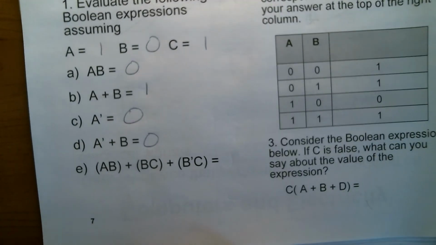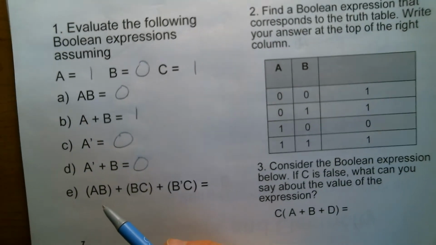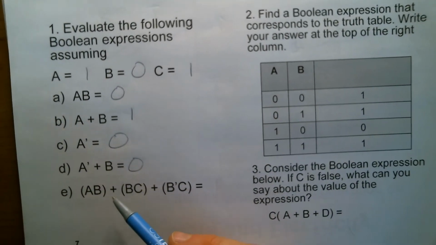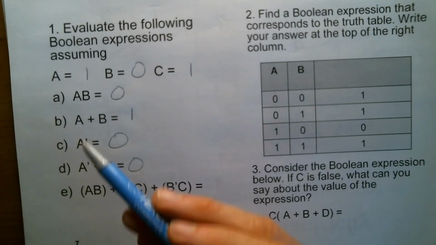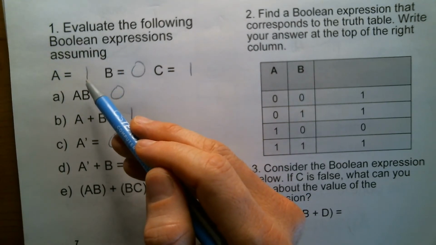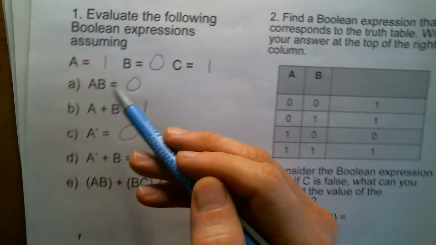All right, so let's take a look at this bottom one here. A, B, A, and B. All right, so this is going to be true and false.